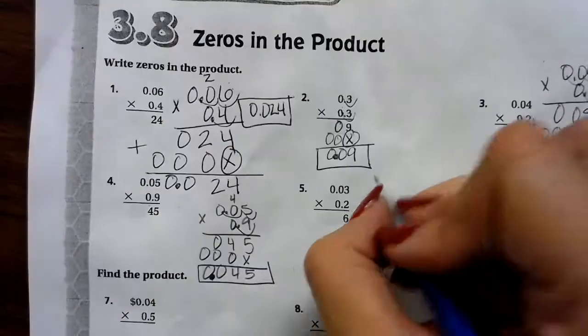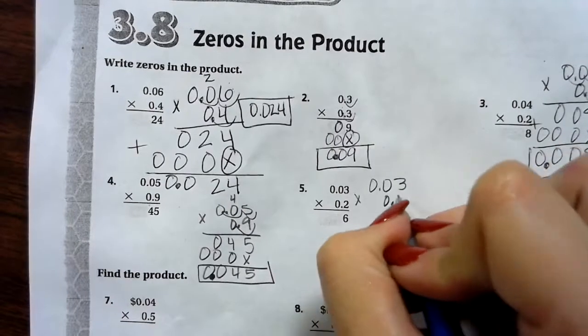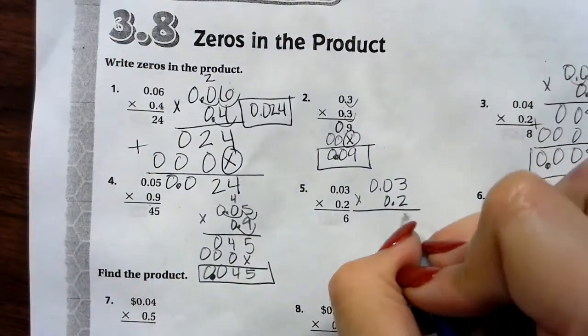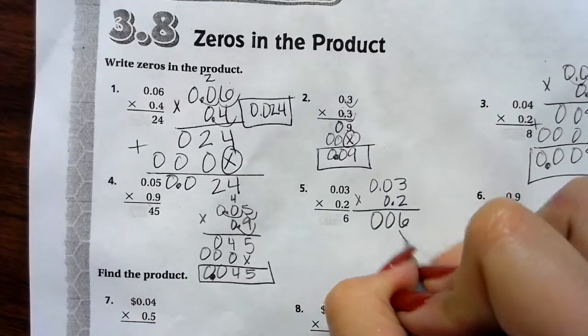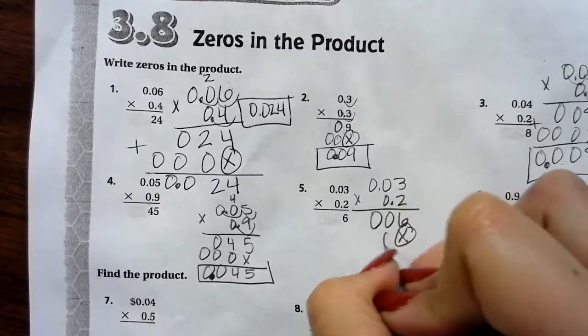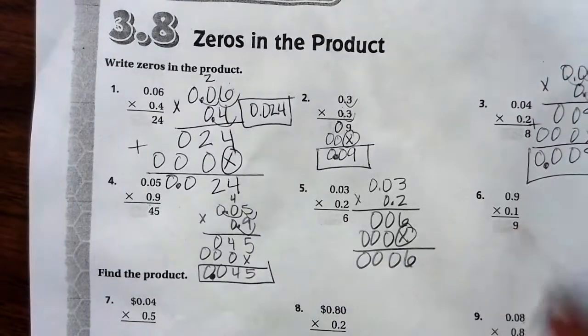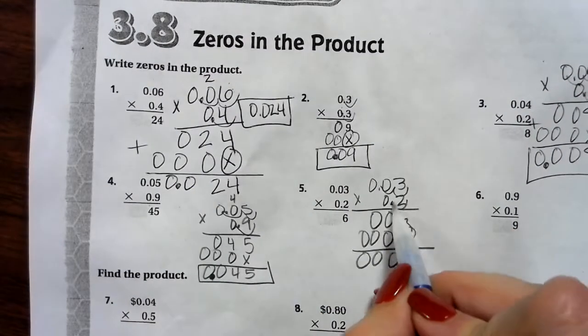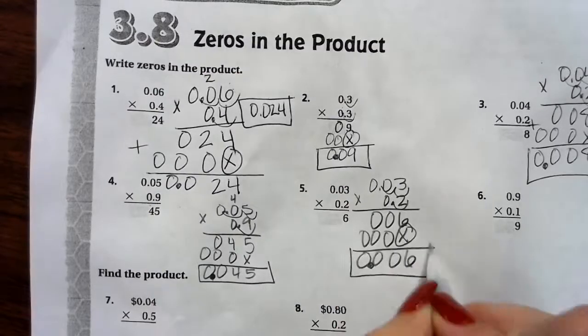Okay. Here, 0.03 times 0.2. 2 times 3 is 6. 2 times 0 is 0. 2 times 0 is 0. Move over. That's going to give me 0, 0, 0. 6, 0, 0, 0. My decimal is 1, 2, 3. Box your answer.